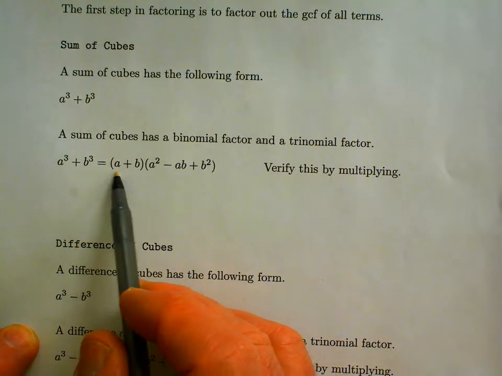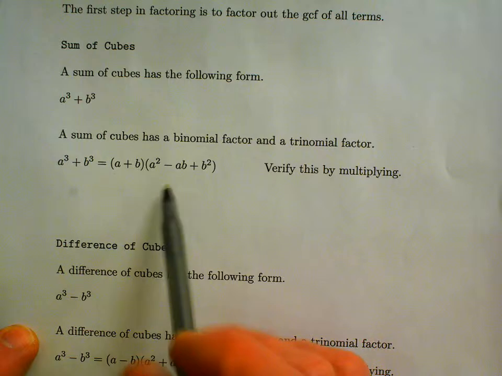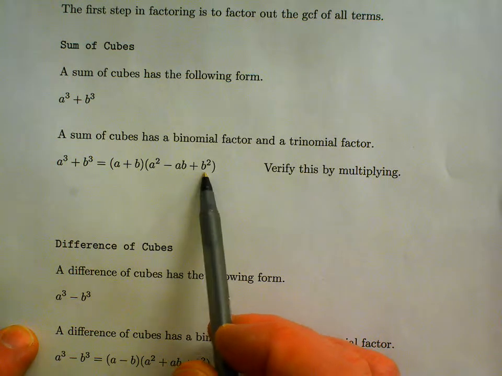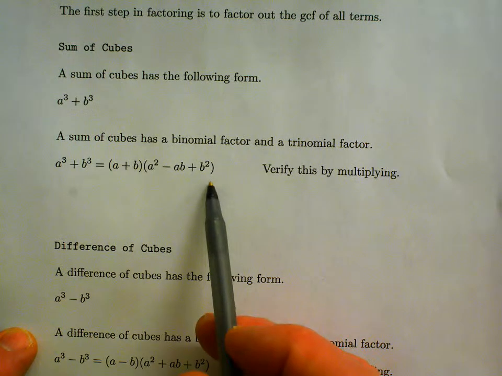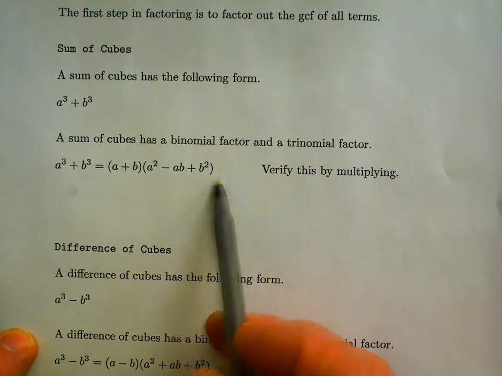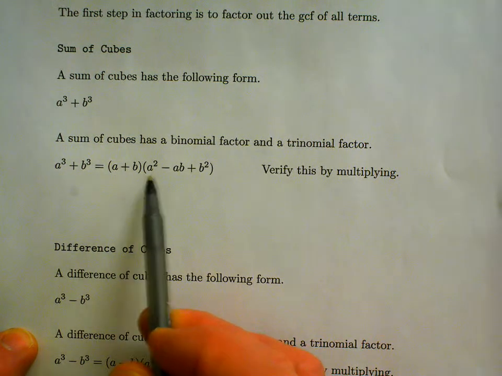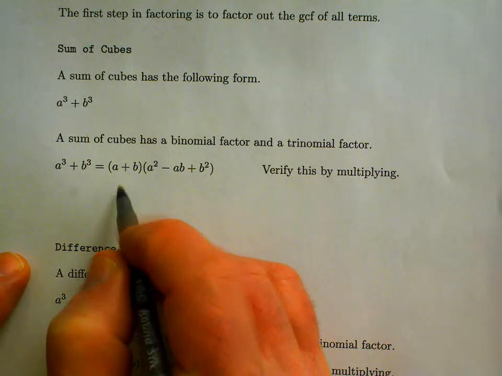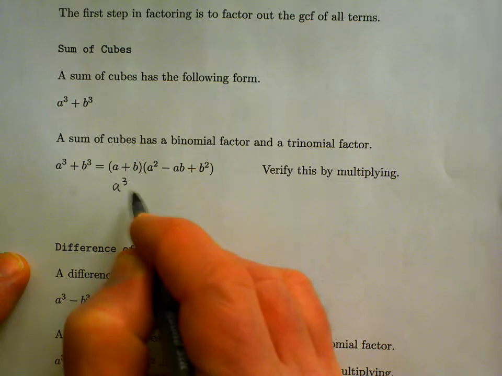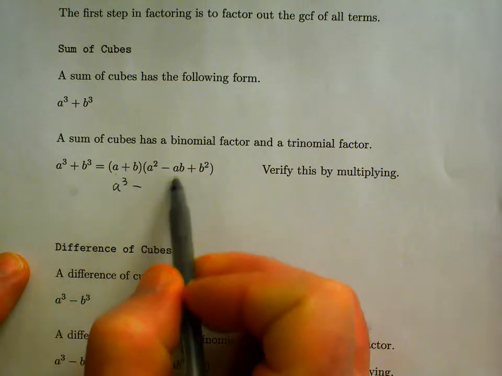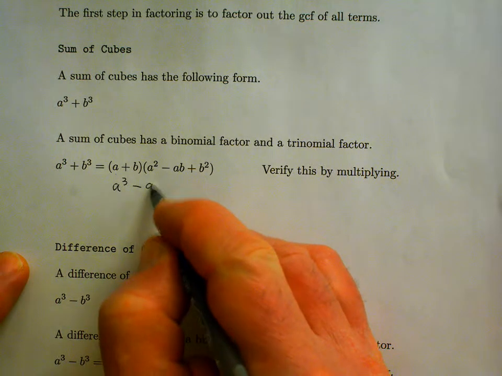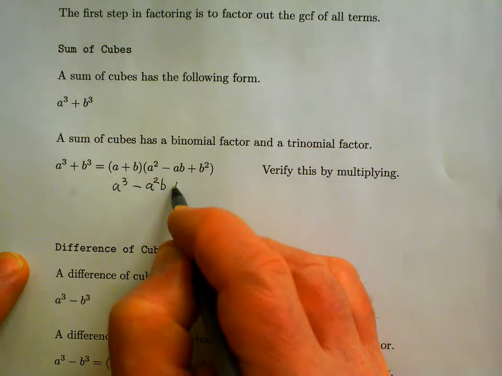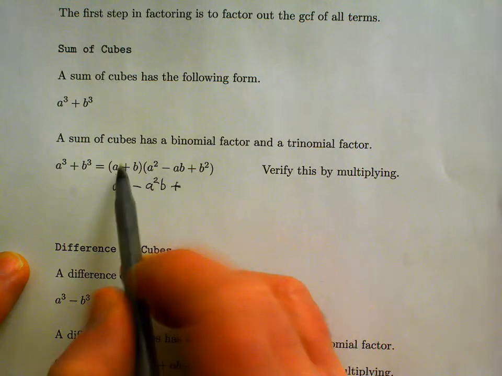We'll multiply the binomial a plus b times the trinomial a to the second minus ab plus b to the second. Okay, so multiply a times every term in the trinomial. A times a is a to the third, and then minus a times ab is minus a to the second times b, and then plus a times b to the second.